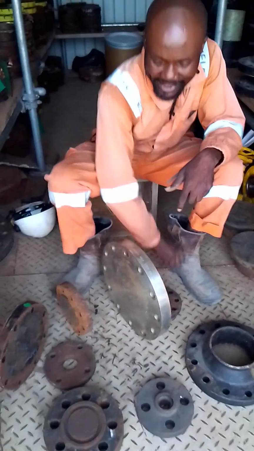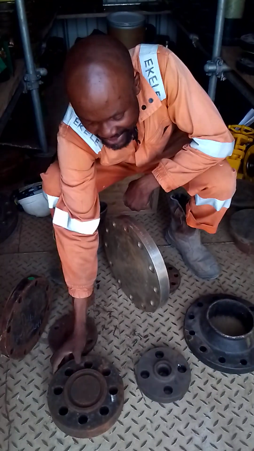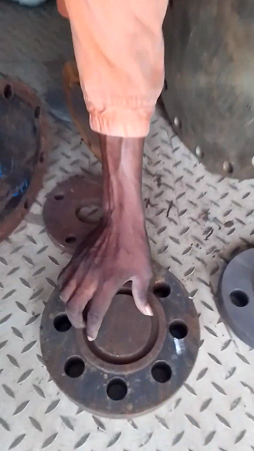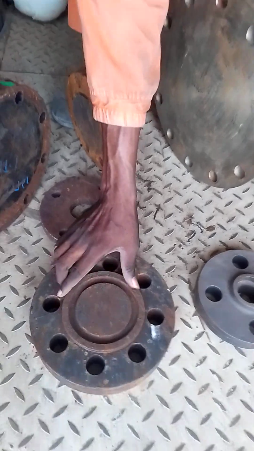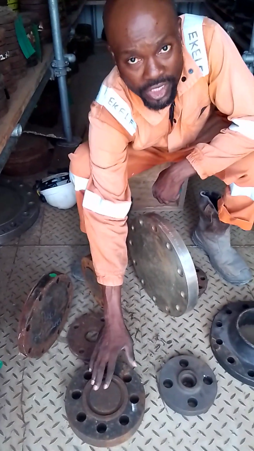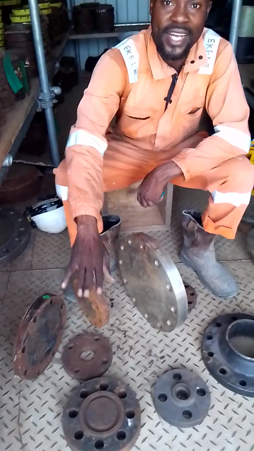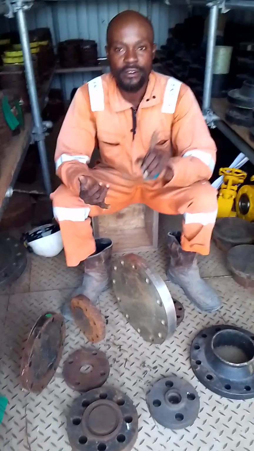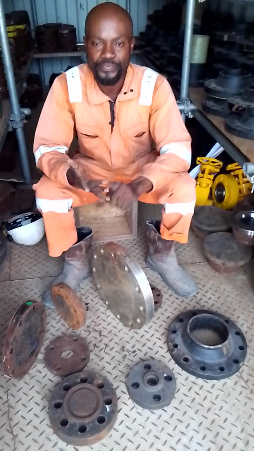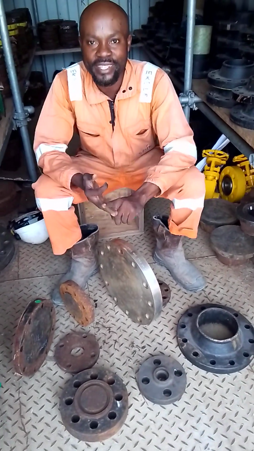Then the third face is the ring type joint. You can see it's in a ring form. The ring type joint, RTJ. These are the three faces of flange: flat face, raised face, and ring type joint.